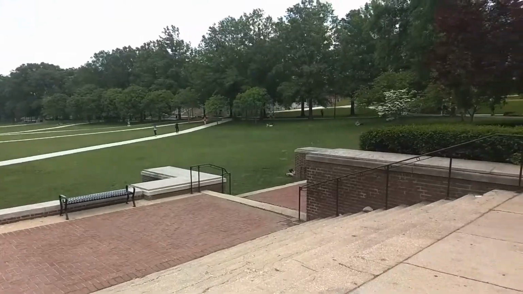LiDAR is similar to radar, which stands for radio detection and ranging, but it uses a higher frequency of light. As such, LiDAR is capable of creating incredibly detailed point clouds. In this video, I'm going to show you how I used a LiDAR to create a 3D point cloud of the Testudo statue in front of McKeldin Library.